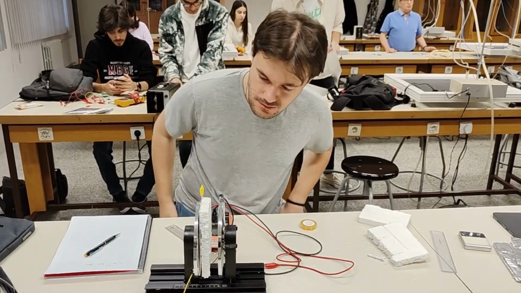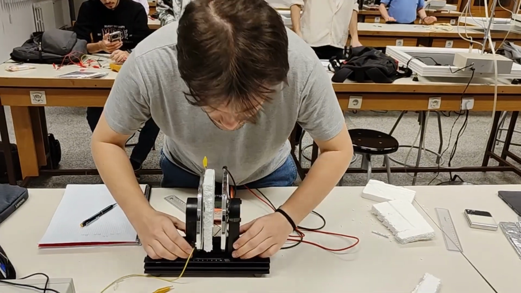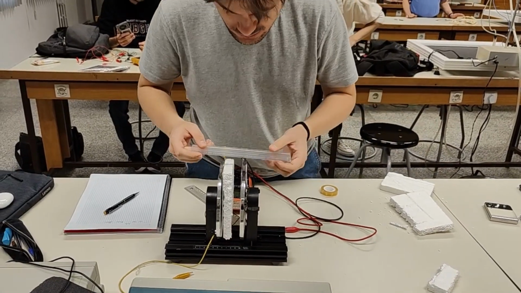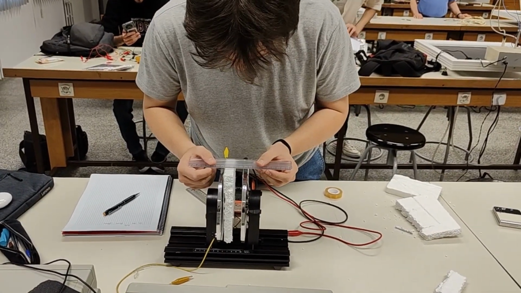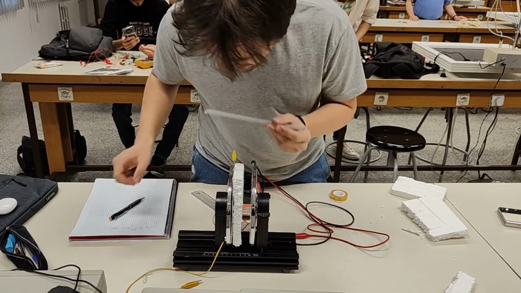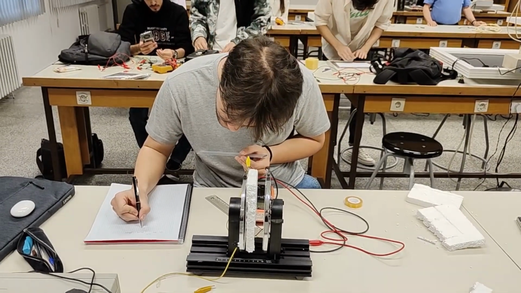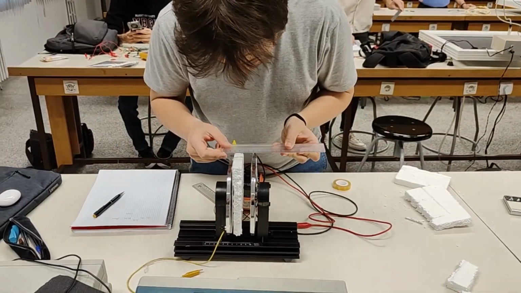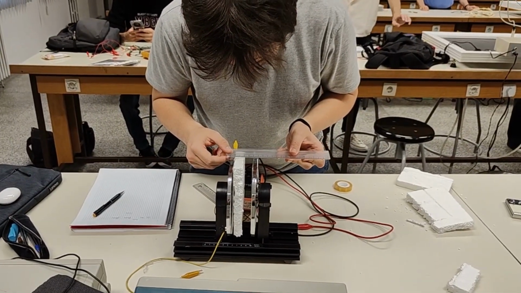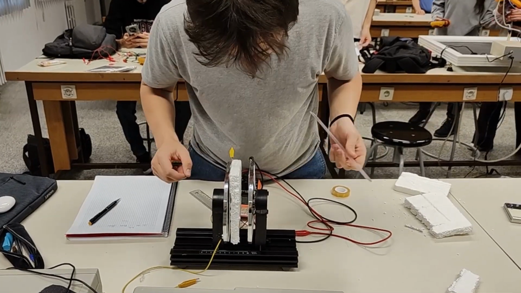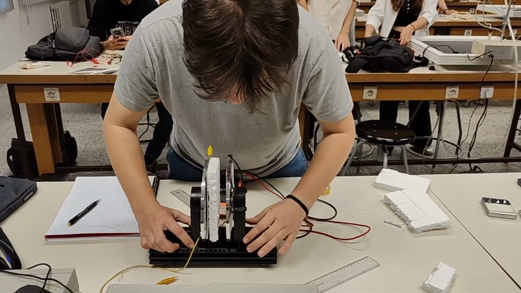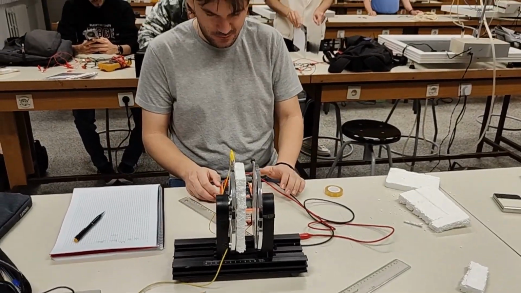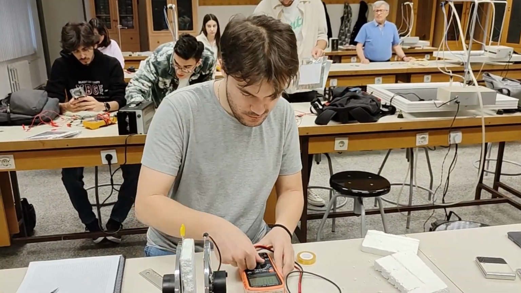Here I'm conducting the experiment for figure 1. The distance between the plates in total is 4 cm, and the thickness of the polystyrene foam is 2 cm. The area of the plates is 128 cm square. I'm making sure that the distance is right, the thickness is 2 cm, and the total distance is 4 cm.